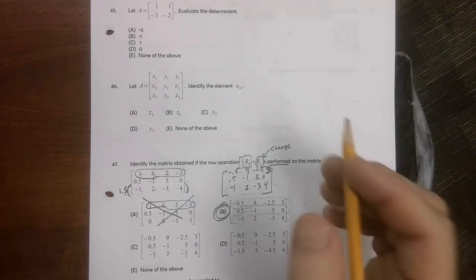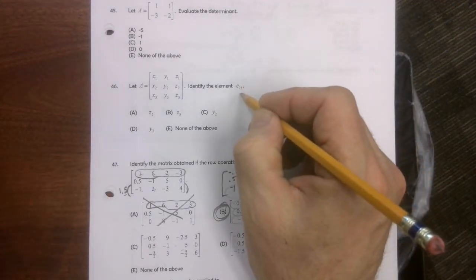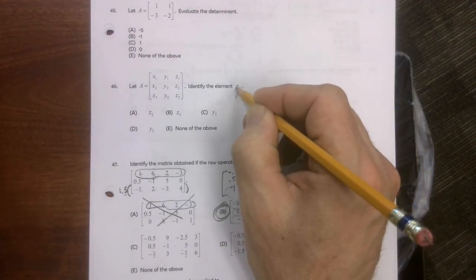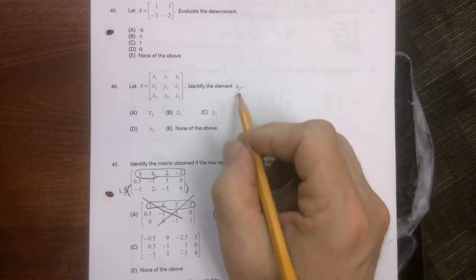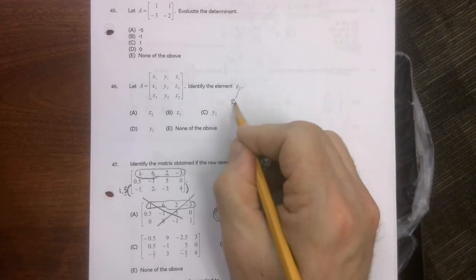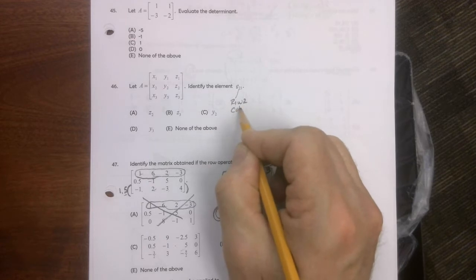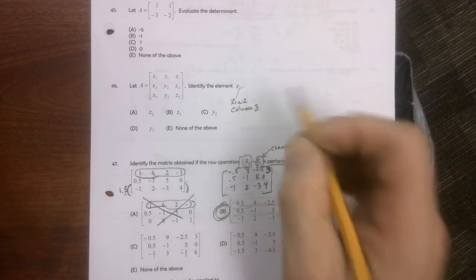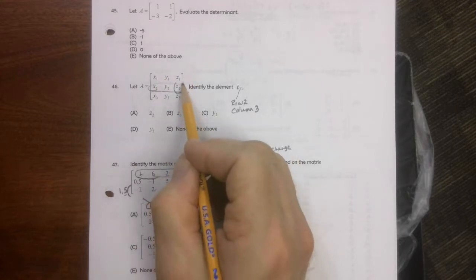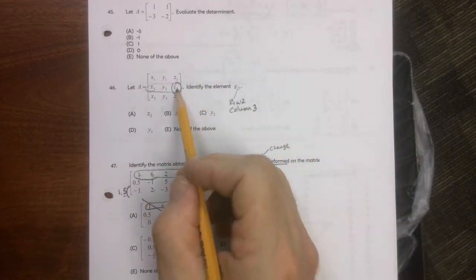Okay, number 46 is so easy that some of you might try to make this hard. All you need to do is find the element, that's what this E stands for, in row 2, column 3. Well, row 2 is right here, column 3 is right here, so that would be your element, Z2. It's that easy.